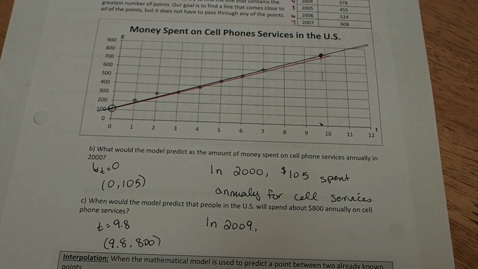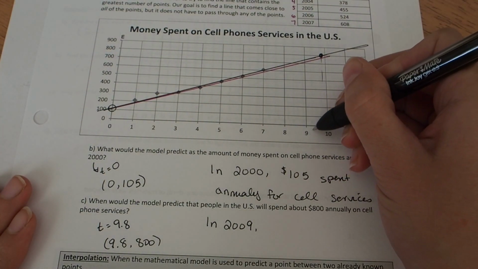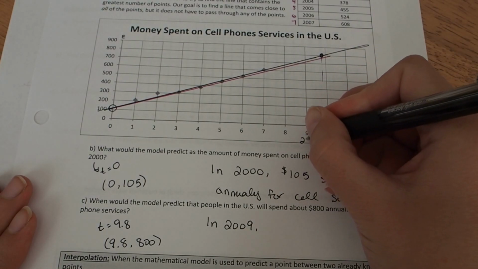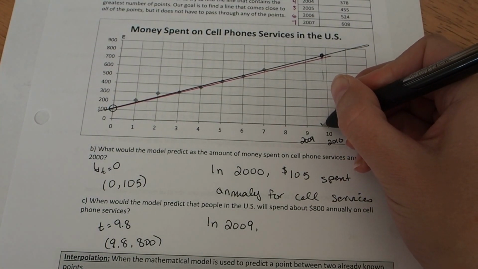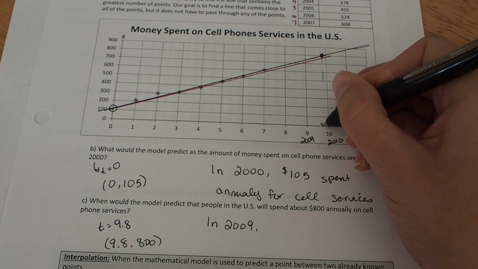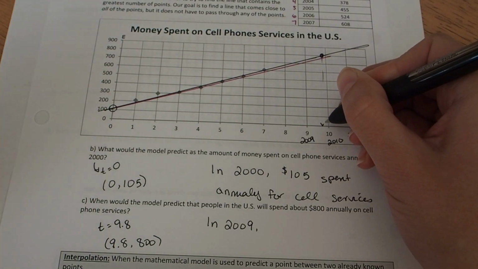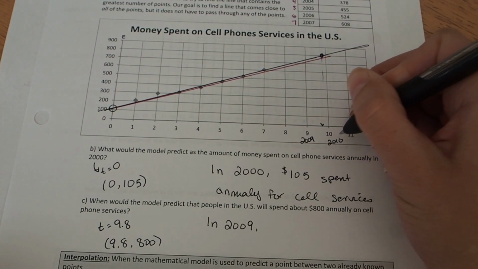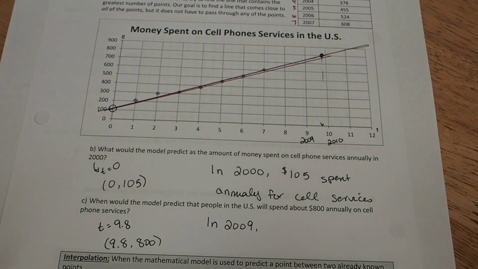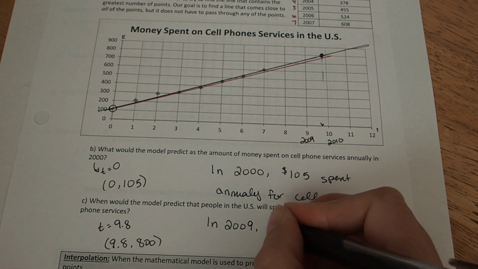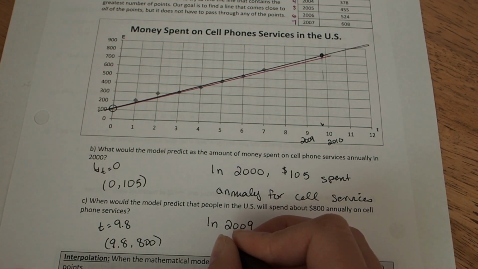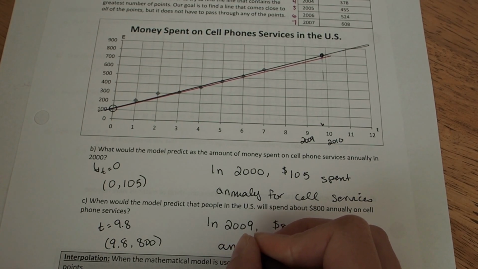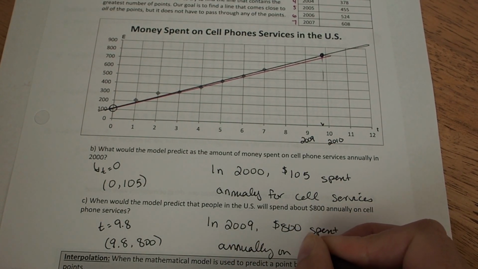It's definitely not 2010 yet, right? So if you think about over here being 2009, so 2009 is where 9 is, this over here is 2010. Even though I'm close to 2010, if it's November or December in 2009, it's still the year 2009. So anywhere in between these 2 points will be in the year 2009. You haven't reached January 2010 yet. So in 2009, $800 was spent annually on cell services.